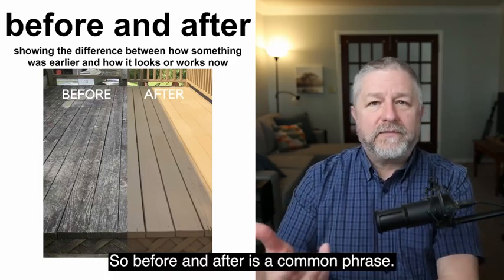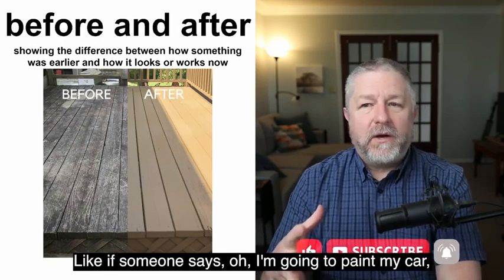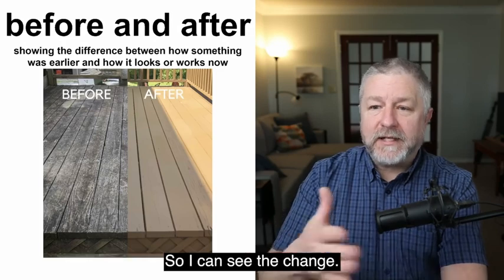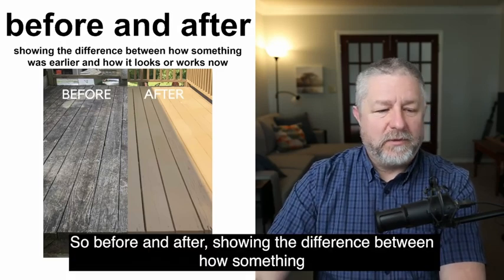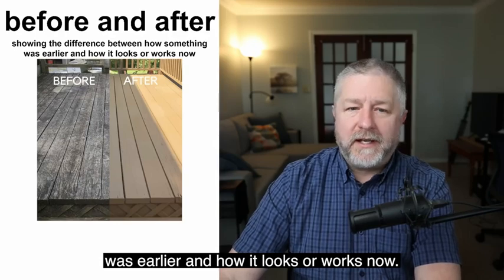So before and after is a common phrase. Like if someone says, "Oh, I'm going to paint my car," someone might say, "Oh, take a before and after photo so I can see the change." So before and after, showing the difference between how something was earlier and how it looks or works now.